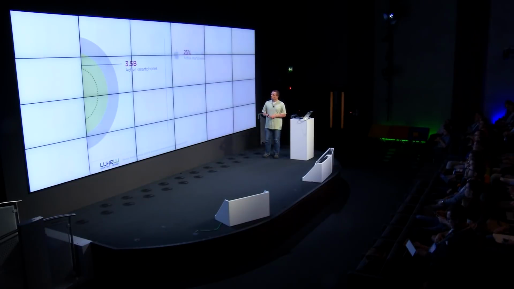Well, roughly 25% of these active smartphones are running some version of Apple's mobile operating system, iOS. In their most recent 2018 earnings, Apple said there's about 1.3 billion active Apple devices. Remember, about 100 million Macs or so, 300 million iPads, and somewhere between 8 and 900 million iPhones.